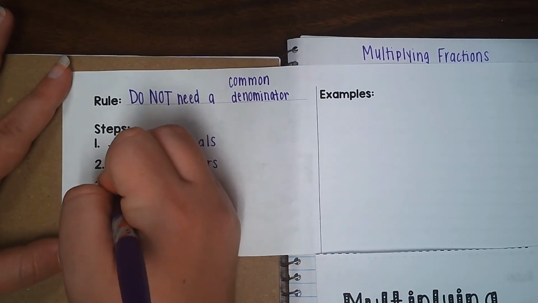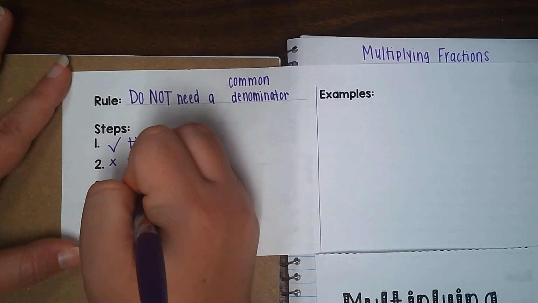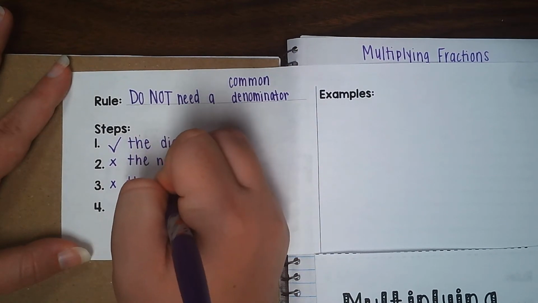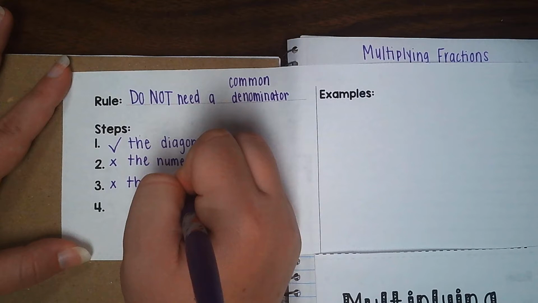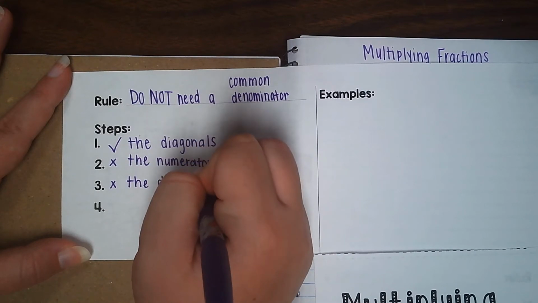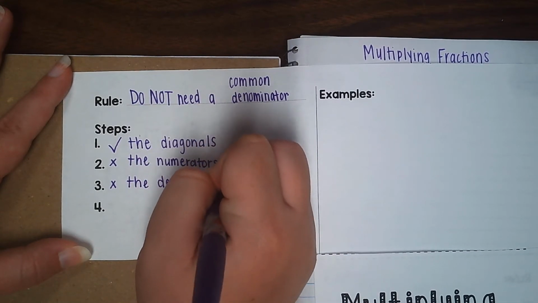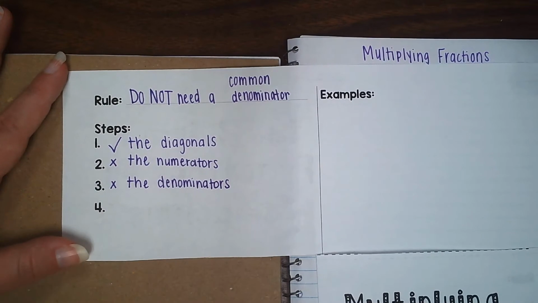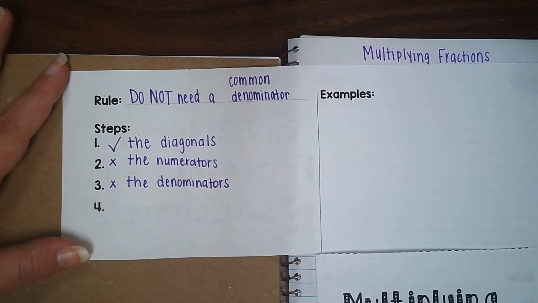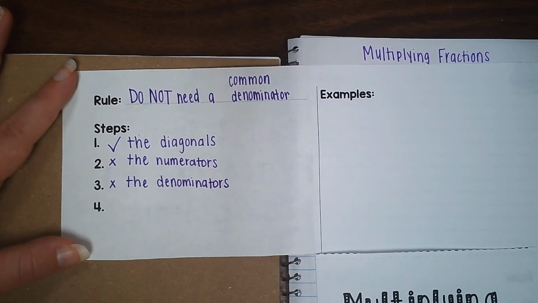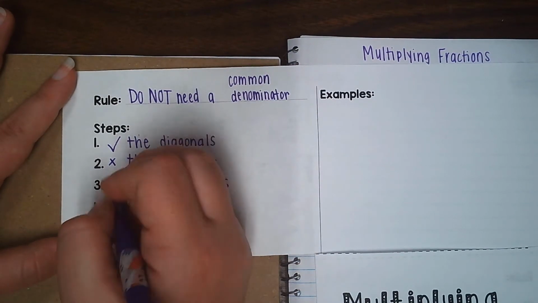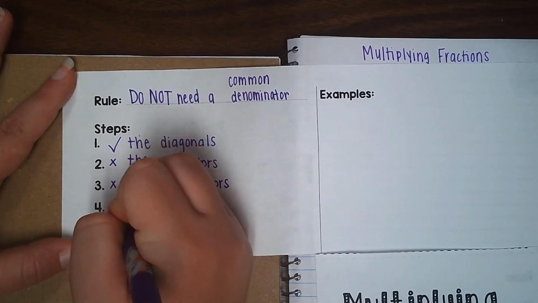Third step is to multiply the denominators. And the last step is to simplify if needed.